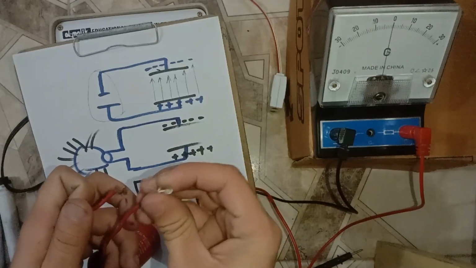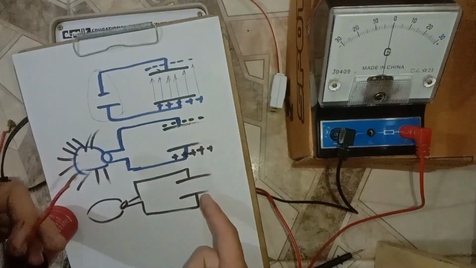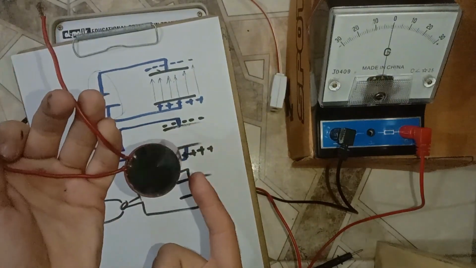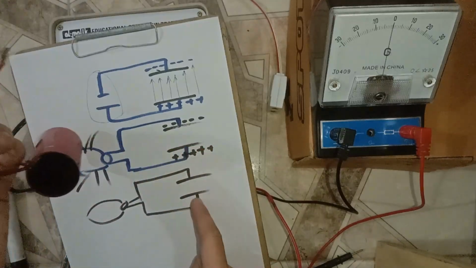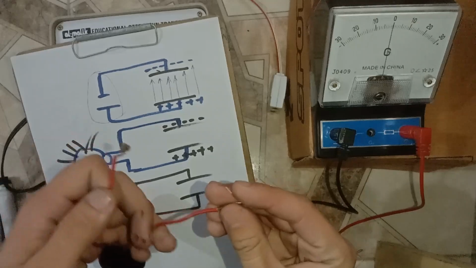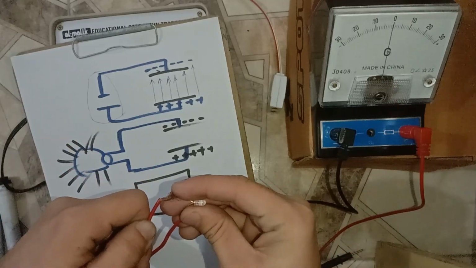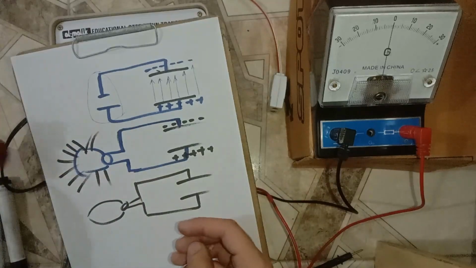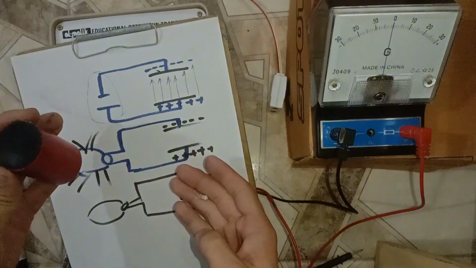It has turned on and now it has turned off. This is the second condition, and in the third condition the capacitor has discharged. If I connect the bulb now, it will not glow up. So this is the behavior of the capacitor with DC.